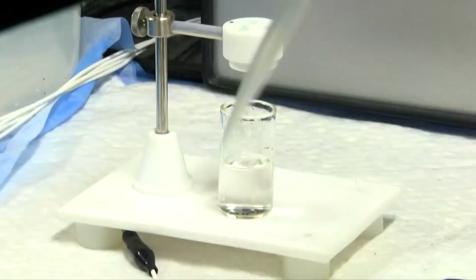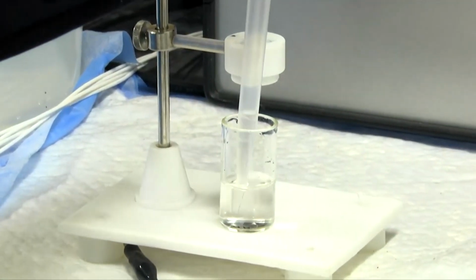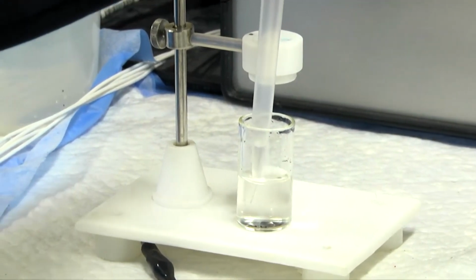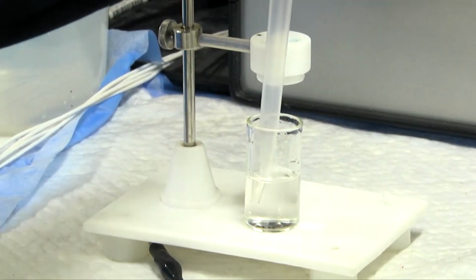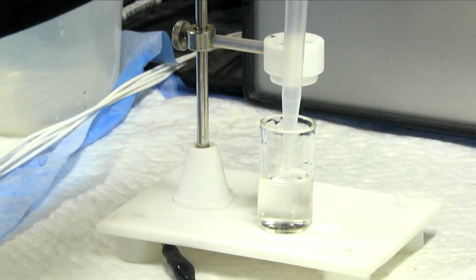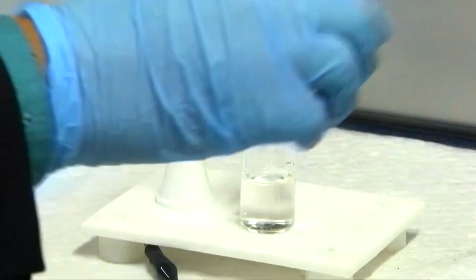So, I will make this solution homogeneous again, so that each solution will be homogeneously diluted and you can get reproducible data.